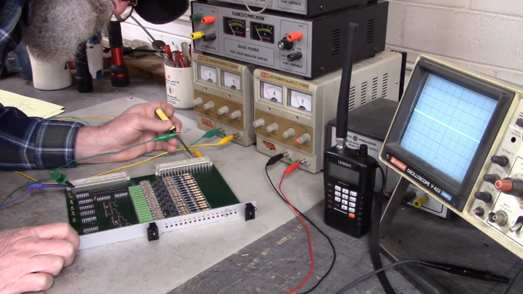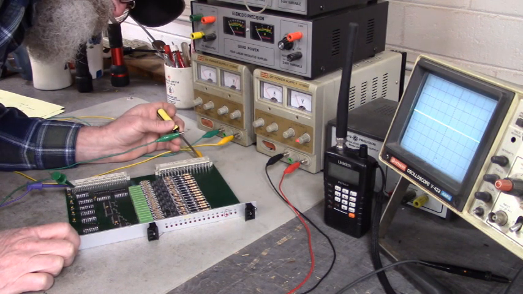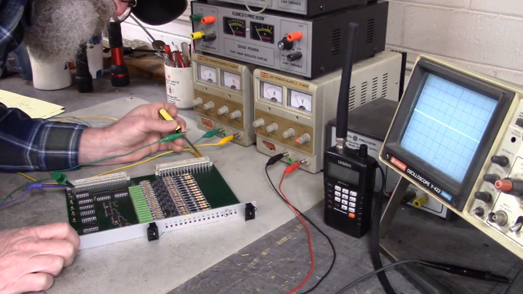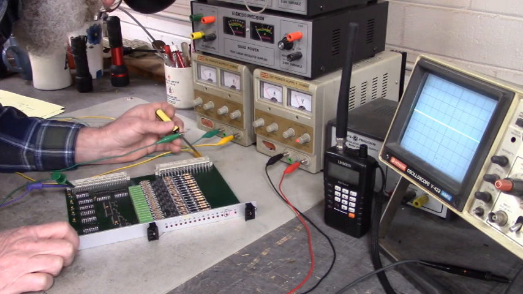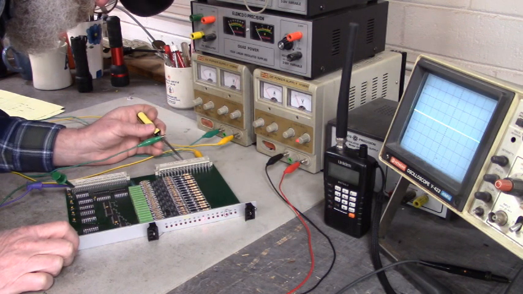Almost at the end. There's the last one. Now we're going to go through all of them, back to LED 0.